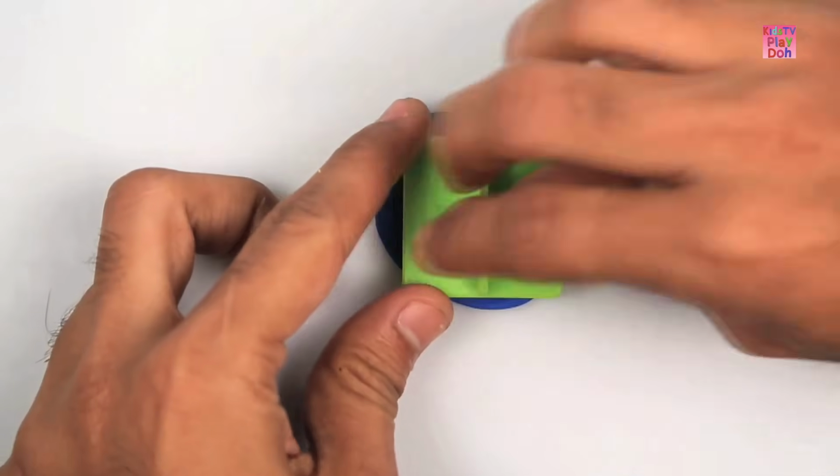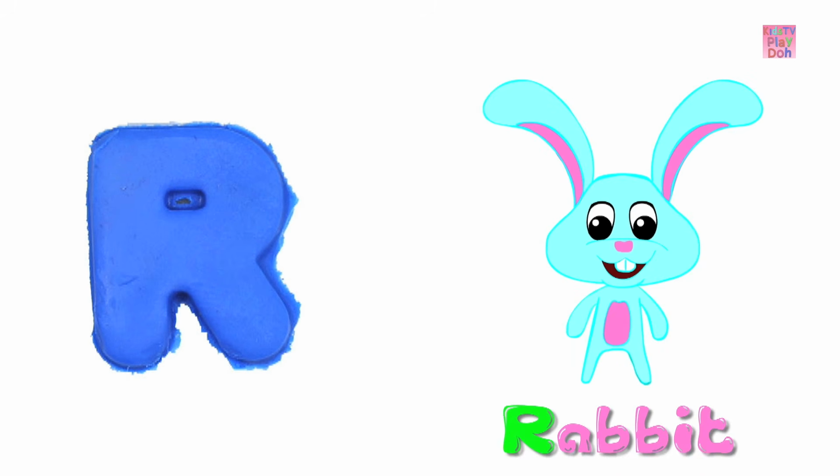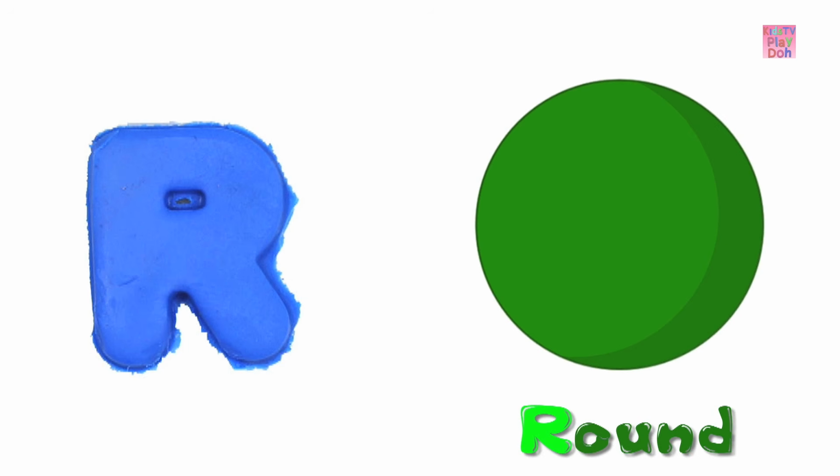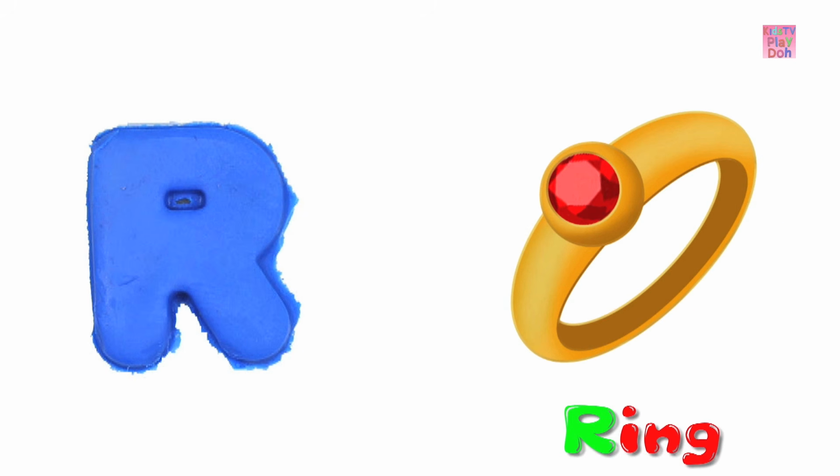Here comes the letter R. R. R is for rabbit, rabbit. R is for rain, rain. R is for round, round. R is for ring, ring.